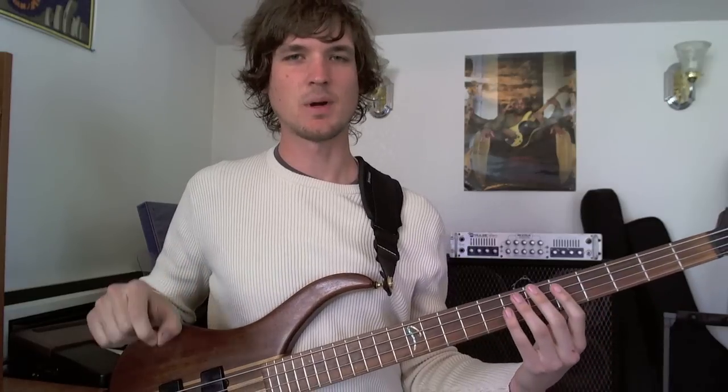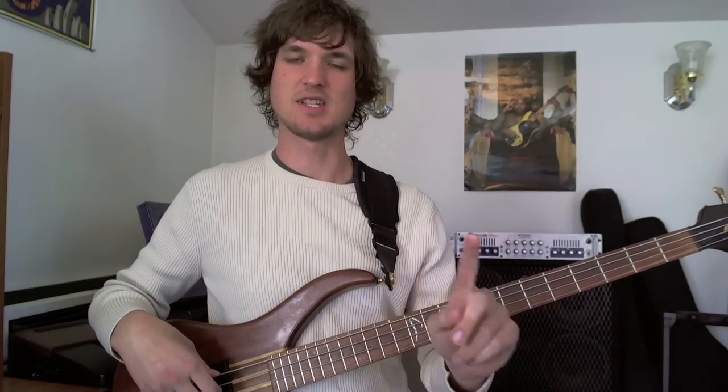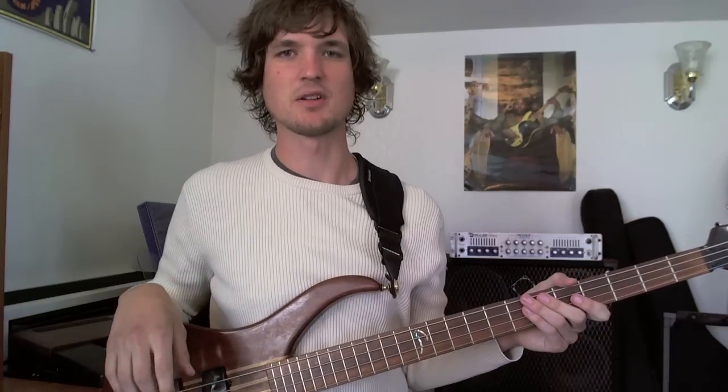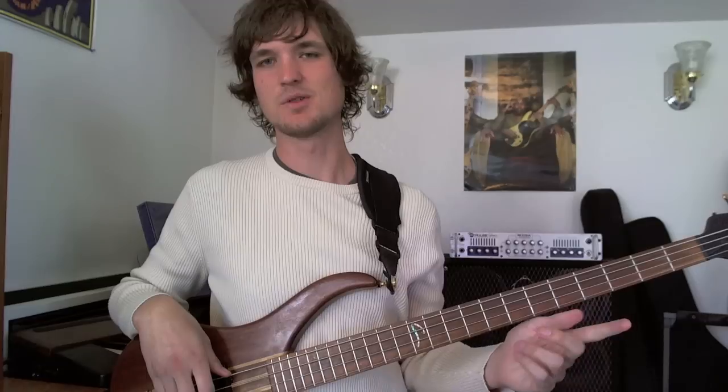The only thing you need to remember here is that there's no sharp or flat in between E and F or between B and C. So as you're going up, you'll go straight from E to F and straight from B to C, and as you're going down, you'll go straight from C to B and straight from F to E. Remember those spots on the piano keyboard where there's no black key. Same thing on the bass. There's no note in between E and F, no note in between B and C.